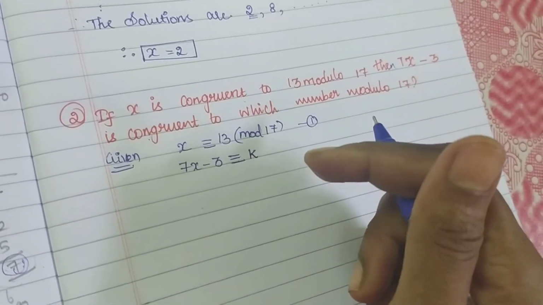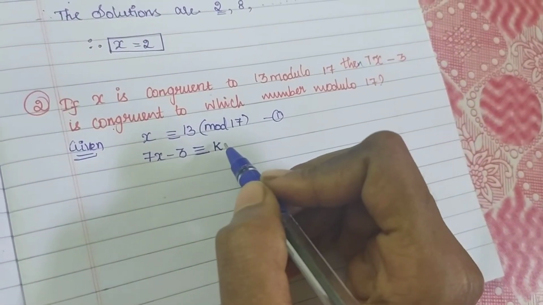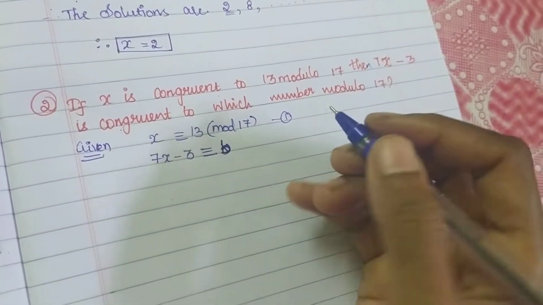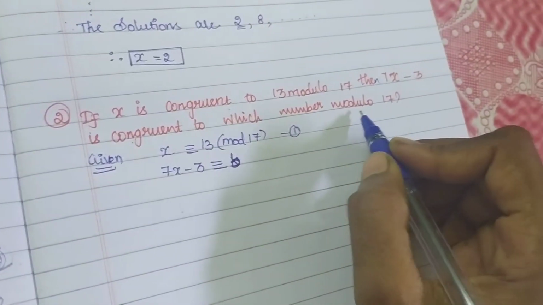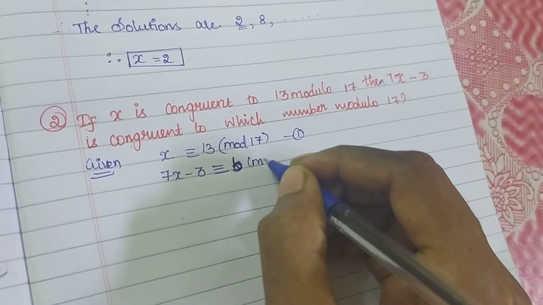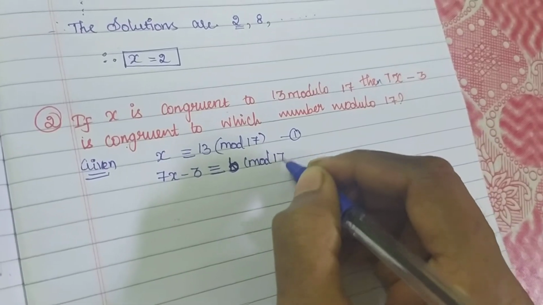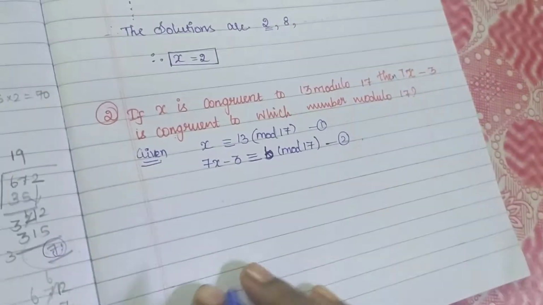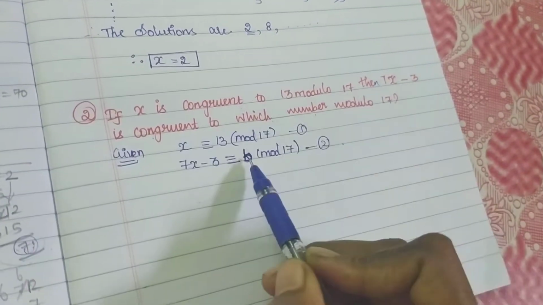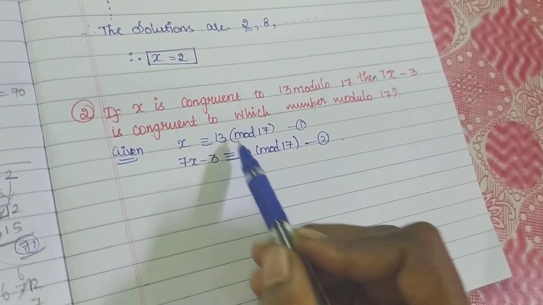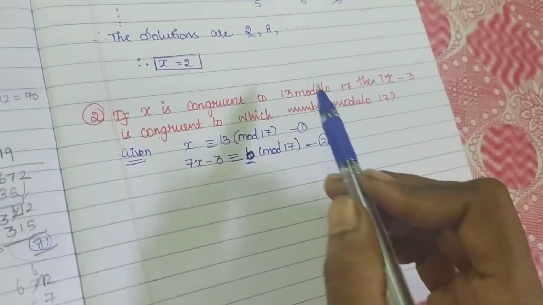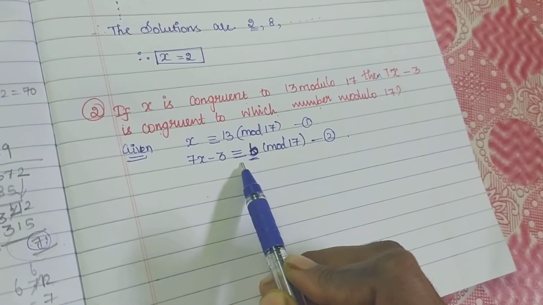We already did that one, B, right? So your remainder should be B. So I am representing it as B. Whatever alphabet you need, take it. So that should be mod 17. Okay, this is the second option. What they mentioned is which number? They are asking about this B value, whether it is comparative like this, then you can move to this congruent. That's all they are asking.